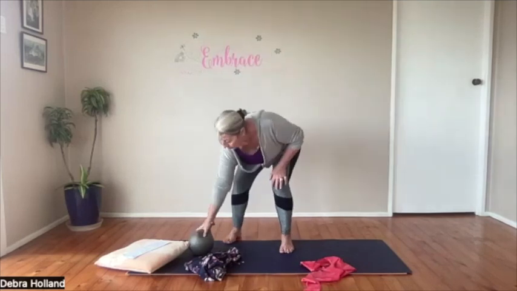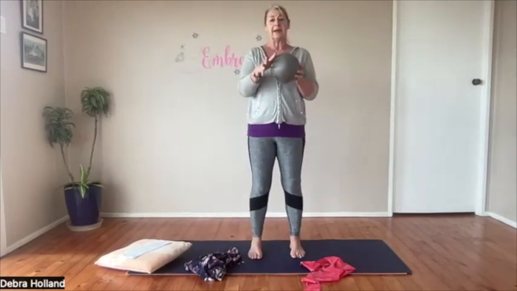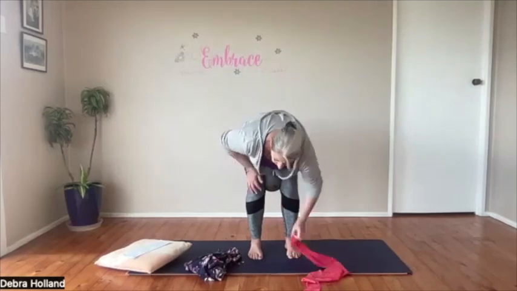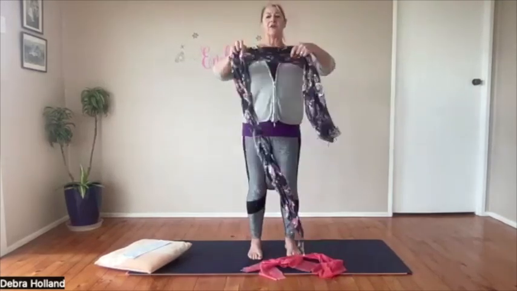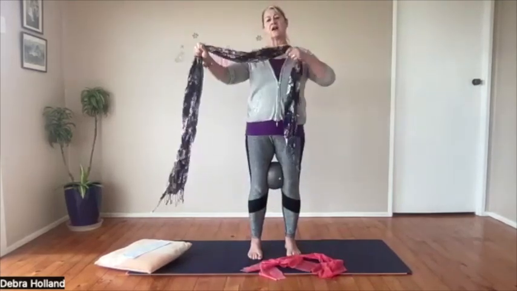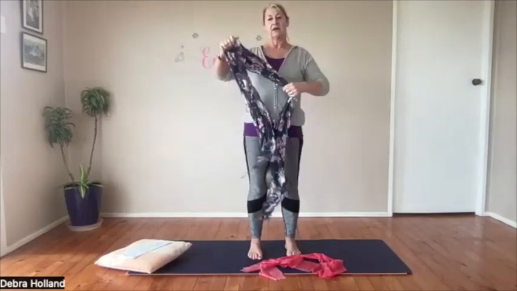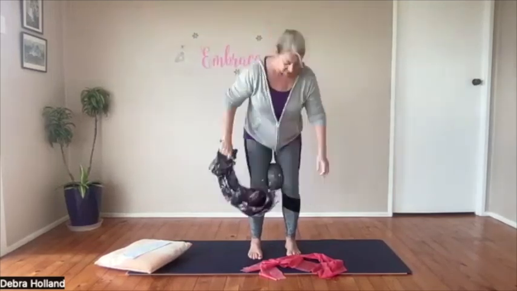So we're going to grab a ball. If you haven't got a ball, you would just fold up a pillow and put the pillow between the knees. It wants to be above the knees, not at the knees. And then you're going to get your band. I had to go and look for a scarf. If you haven't got a band, you've got to find a scarf that's got a little bit of give in it. That way it will absorb some of the movement.